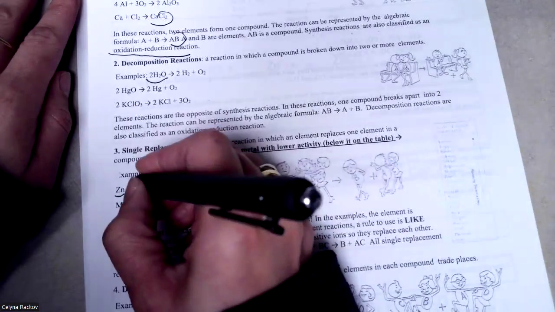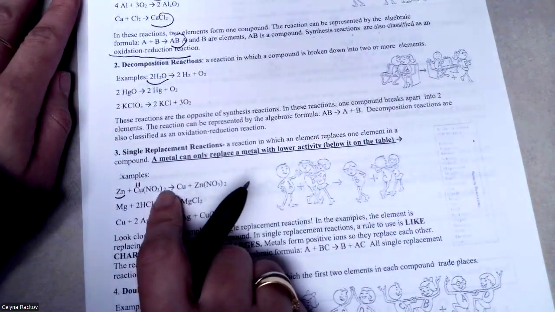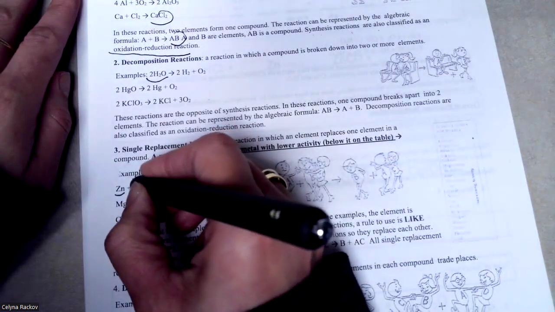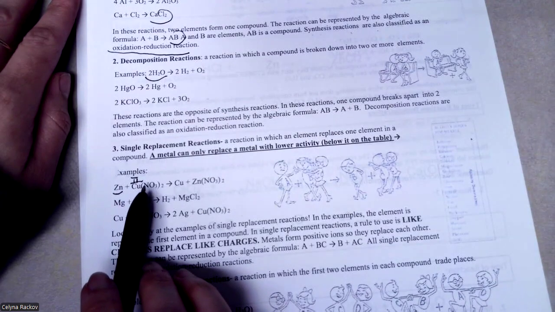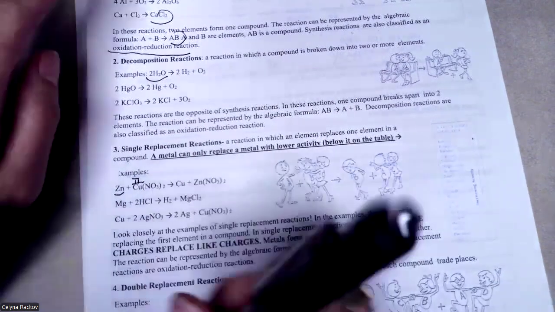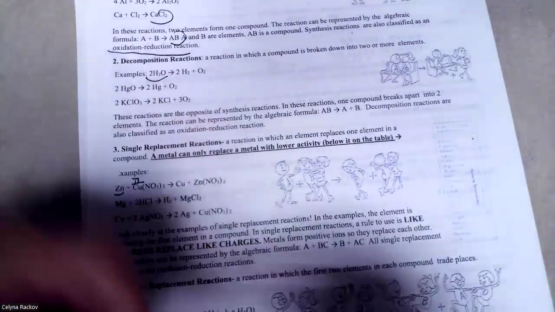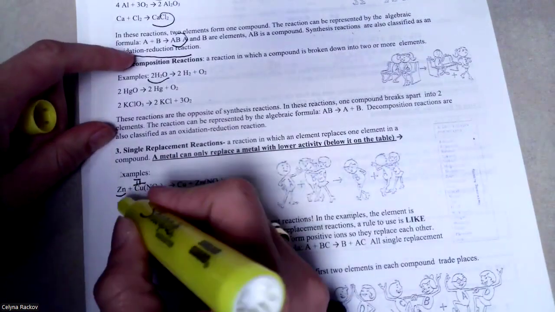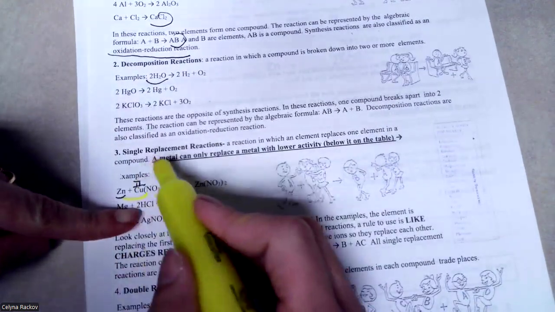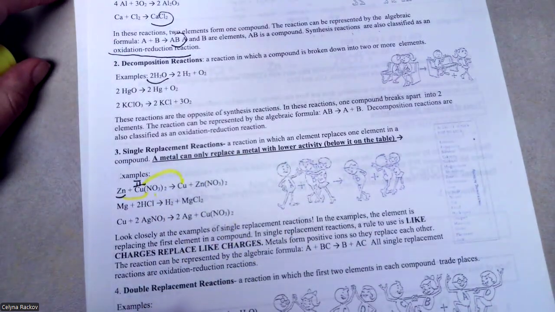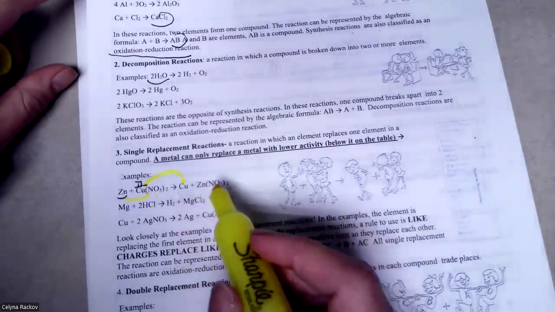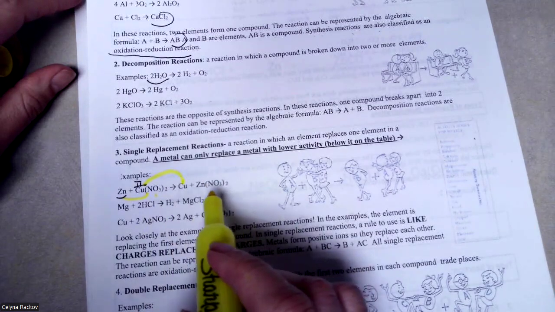So this number 2 here indicates that the charge for copper is 2. So zinc reacts with copper nitrate, they will switch places here. That's why it's single replacement. So the zinc will now be together with the nitrate, and then the copper will be by itself, right? This is a single replacement reaction.